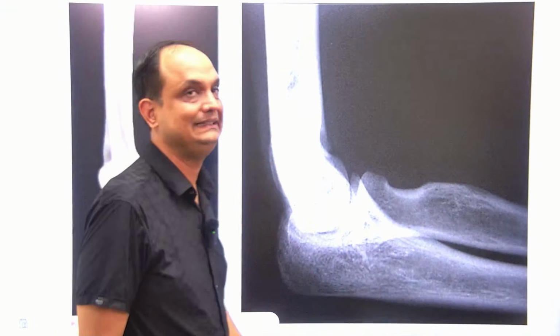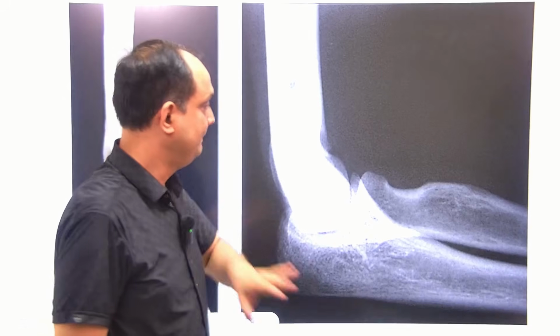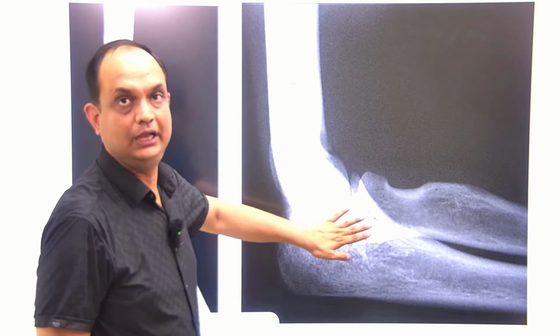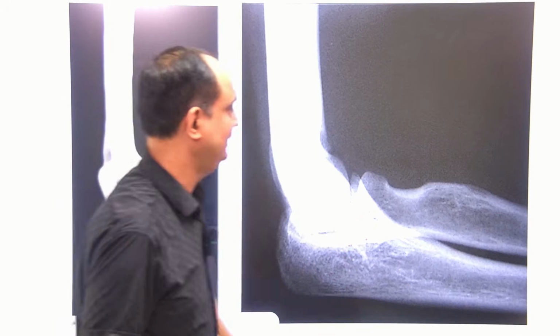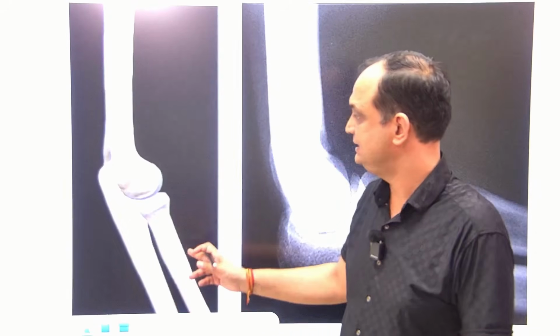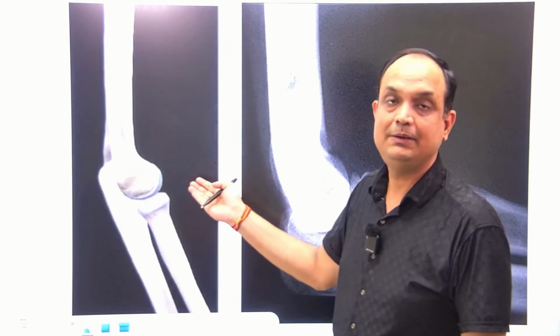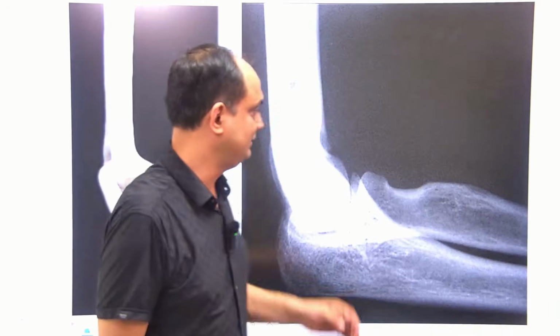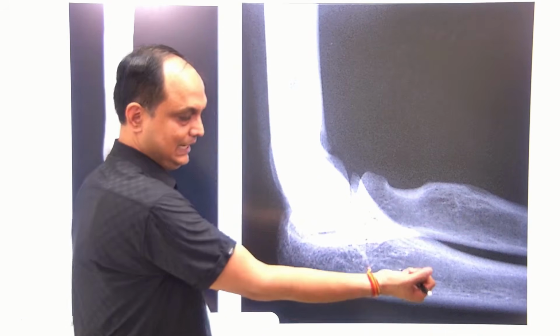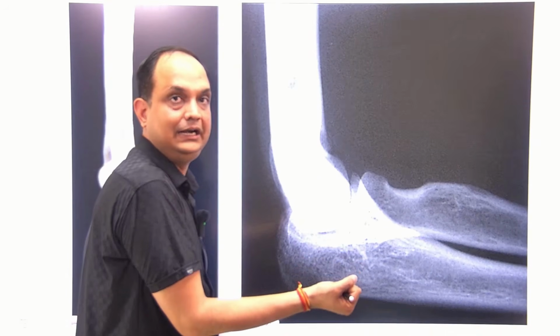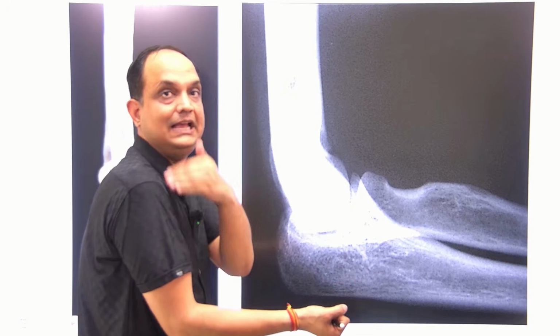Now this is the X-ray again of the elbow joint, but this is a lateral view. Clear? Now in this lateral view, where you can see this. Now, when you will take the lateral view, if it is a flexion, semi-flex elbow, then you will have this horizontal forearm like this. So, this is a lateral view of my semi-flex elbow.